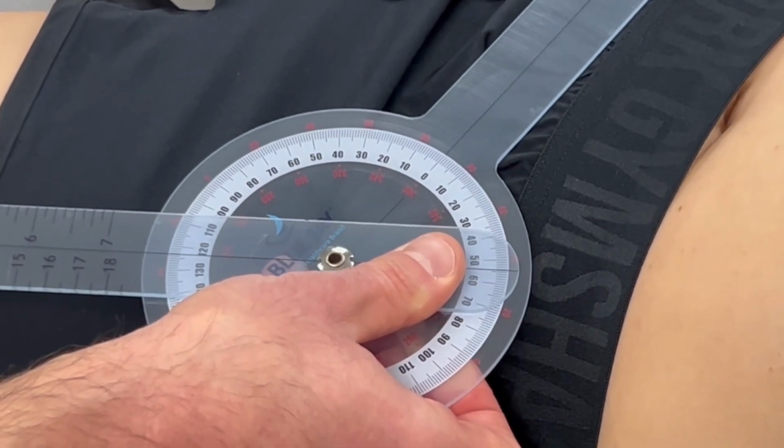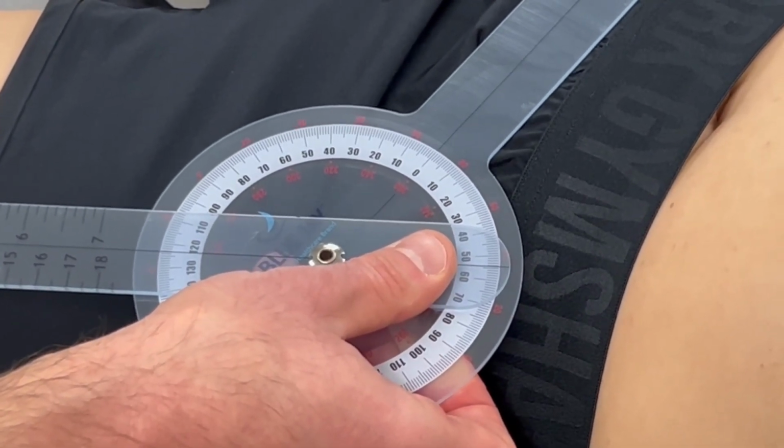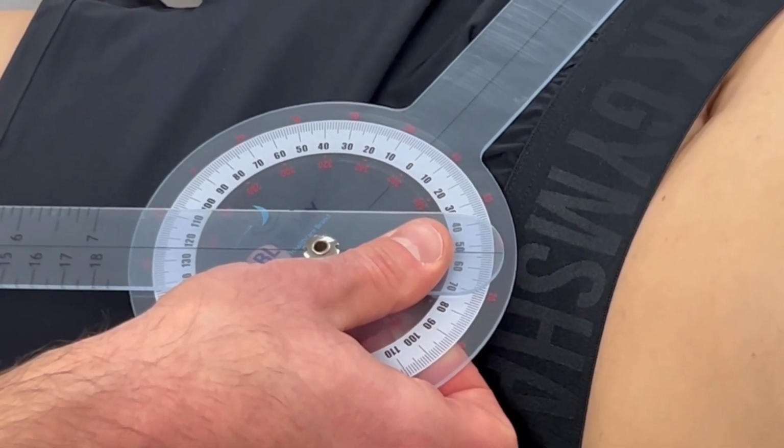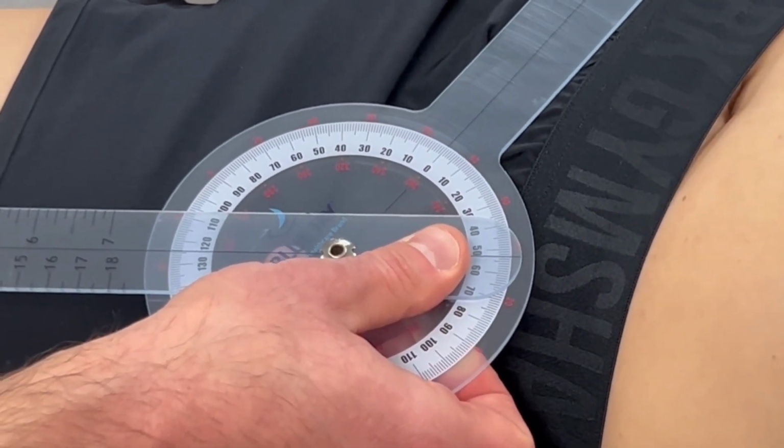Another example is ankle dorsiflexion. When we start at that perpendicular position, then we're going to use the red dial on the goniometer for our measurement.